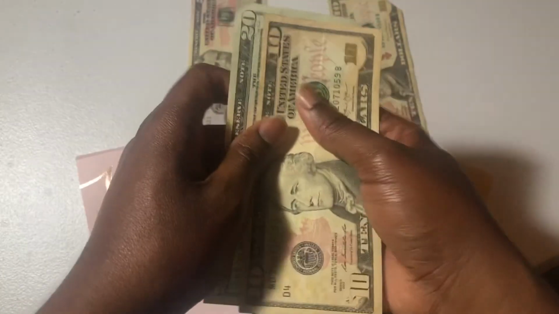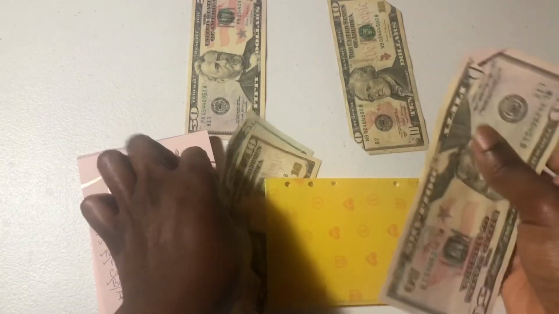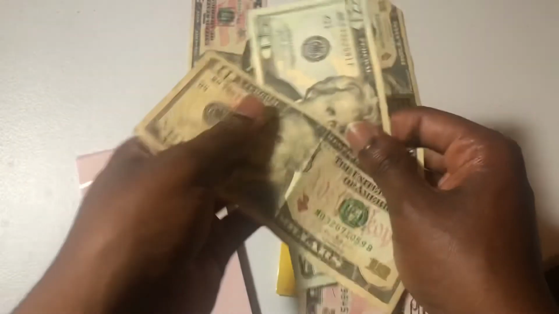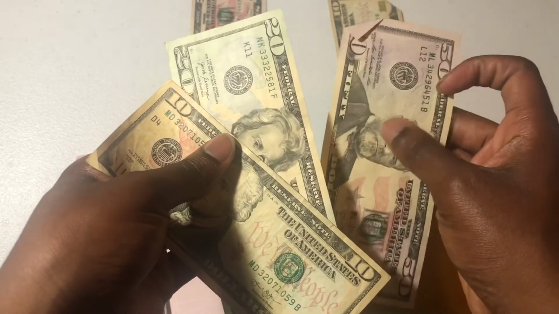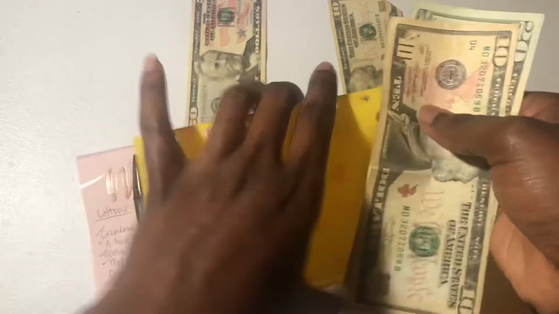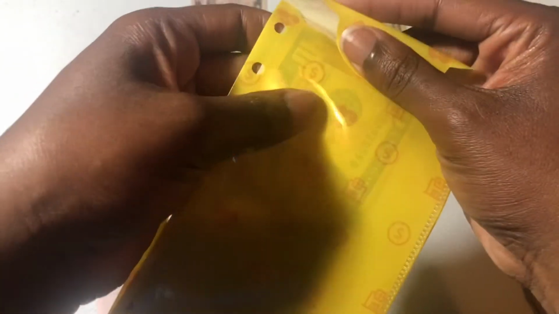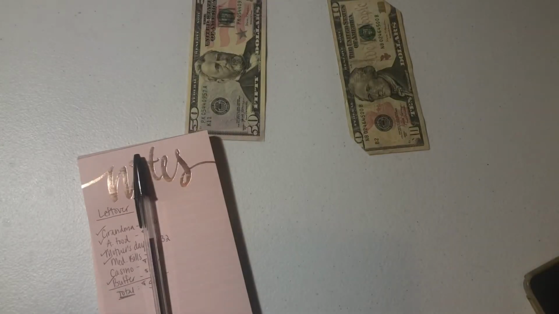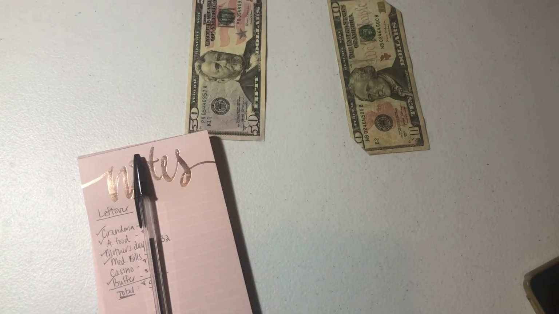So that is 20 and 10. So I now have in my medical bill envelope, 50, 70, 80. And again, I'm trying to be very proactive about these bills I owe for her, so that way I'm not caught by surprise, because I have been and it's not fun.